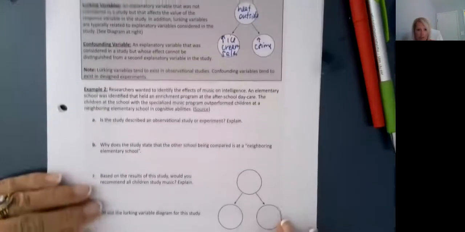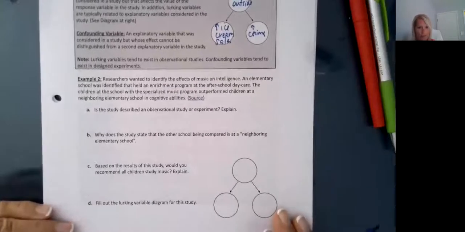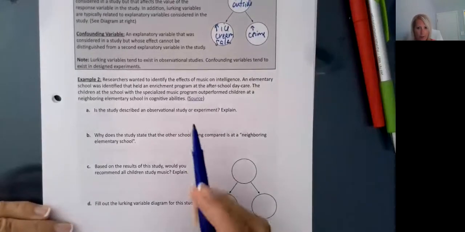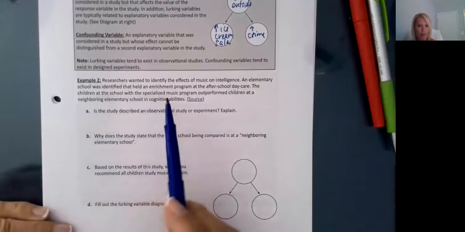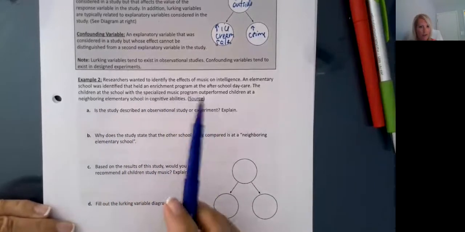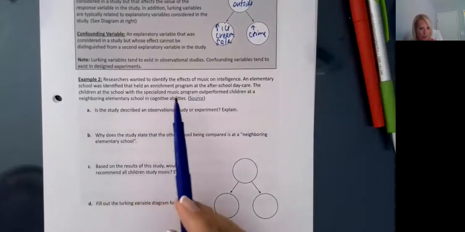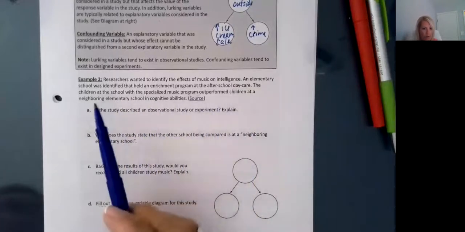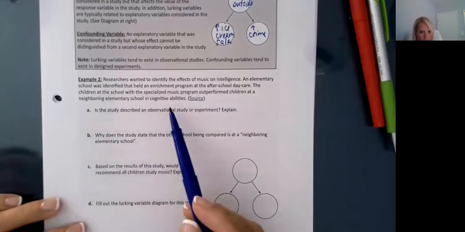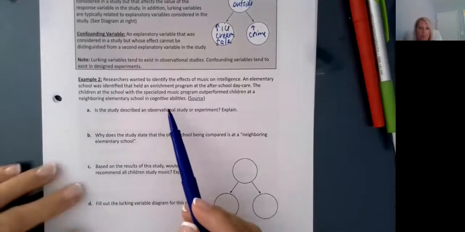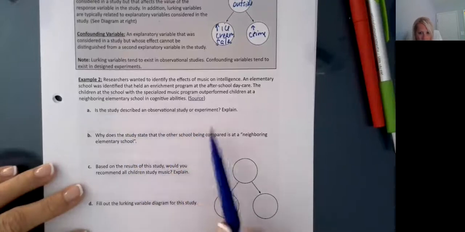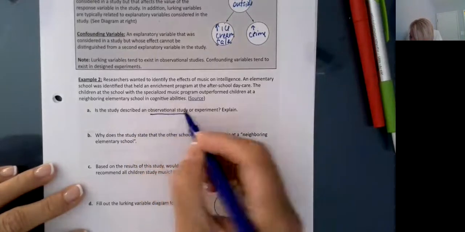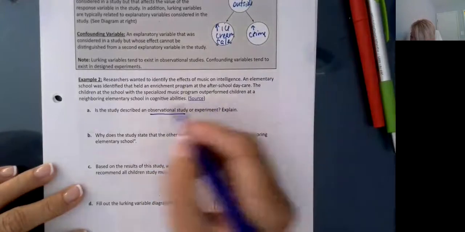Let's look at our second example here. Researchers wanted to identify the effects of music on intelligence. An elementary school was identified that held an enrichment program at the after-school daycare. The children at the school with the specialized music program outperformed children at a neighboring elementary school in cognitive abilities. Is the study described an observational study or experiment? Observational. There's no treatment.